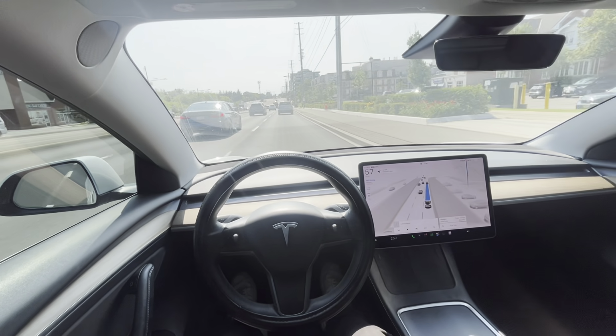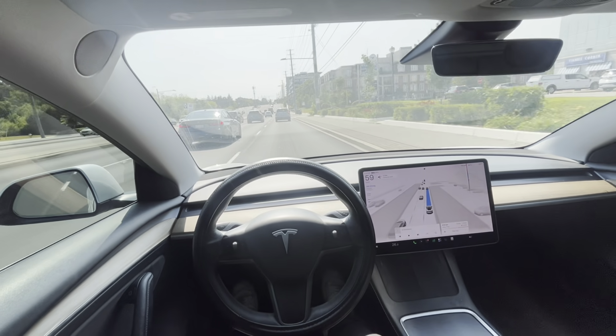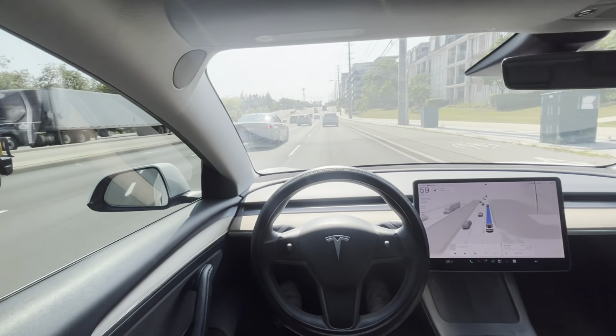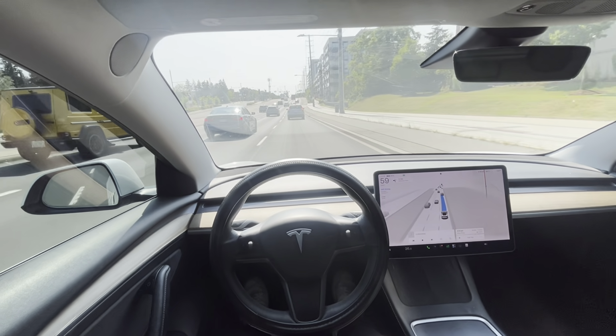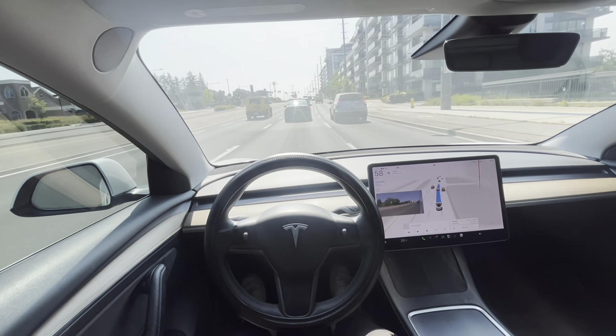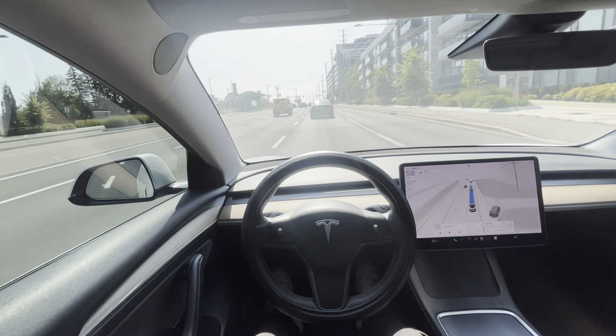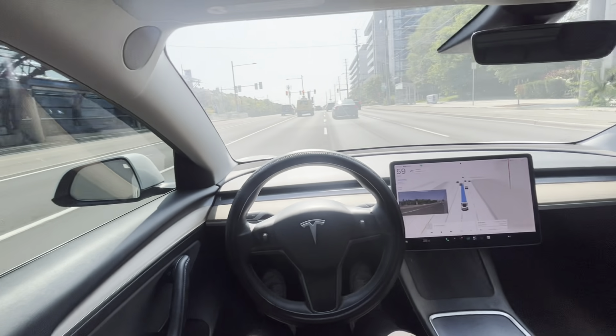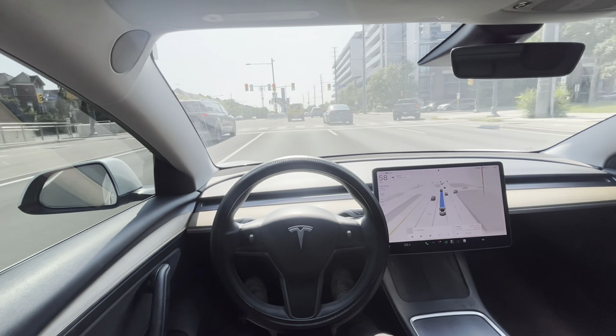Hopefully soon. I prefer earlier rather than later. Car is making a right here. FSD is switching lanes. Now we're going to be needing to get over once more. Gets over perfectly, no car there.